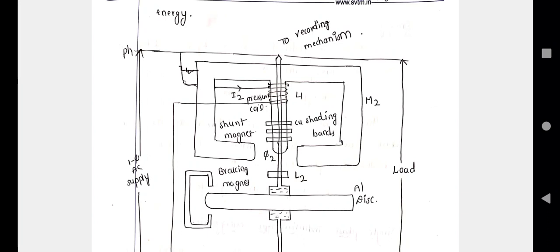Electrical energy is measured by means of an energy meter; it is also known as a watt hour meter. The watt hour meter, the energy meter, is an integrating instrument. Which type of instrument is it? Integrating type instrument. It integrates the past value with the present value, hence it is known as an integrating type instrument. And some energy meters record the value by means of a registering system.